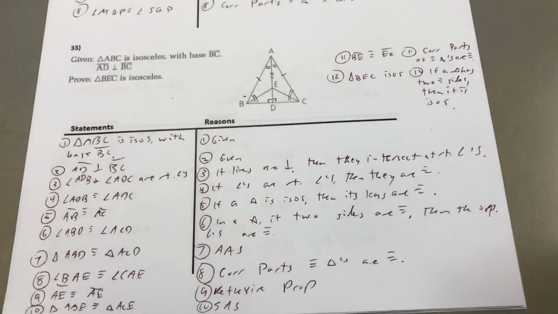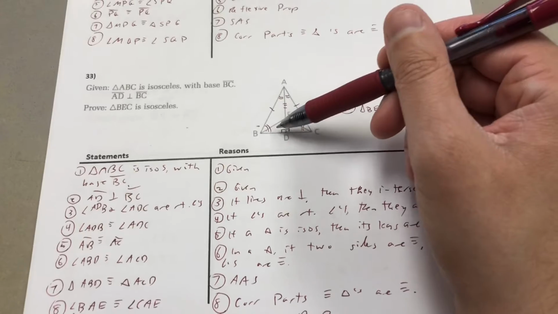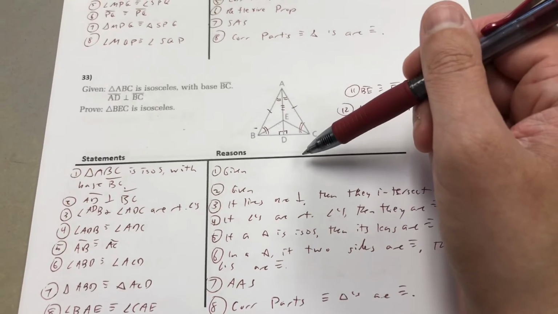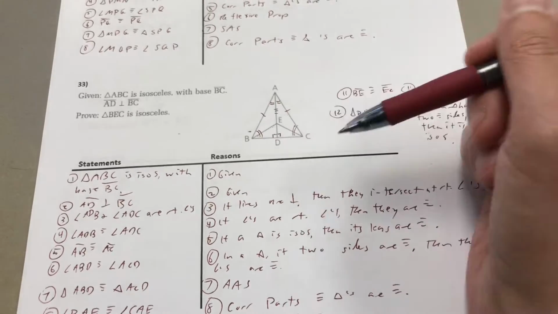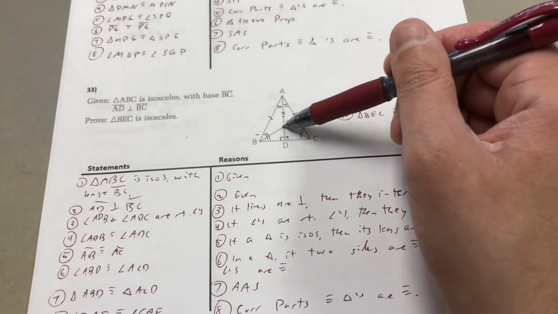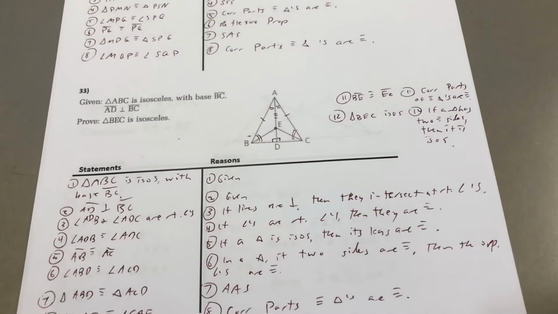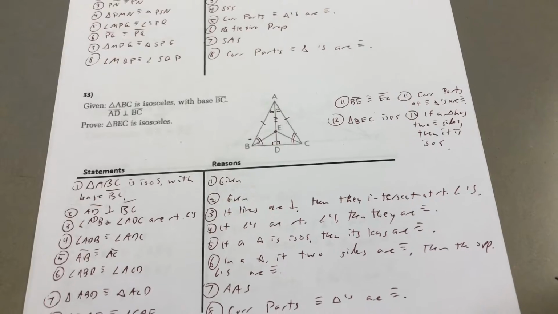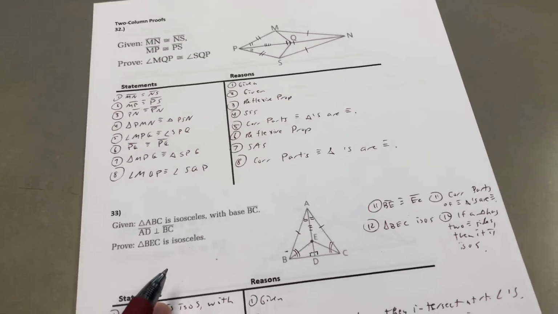Are there other ways to do it? Sure. For example, when you get the two big triangles congruent, you could show that BD is congruent to DC, and that means that AD is a perpendicular bisector of BC. Point E lies on the perpendicular bisector, so that would make it equidistant from the endpoints of segment BC, and that would give you an isosceles triangle as well. So that's another option.